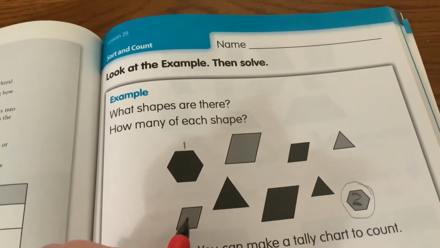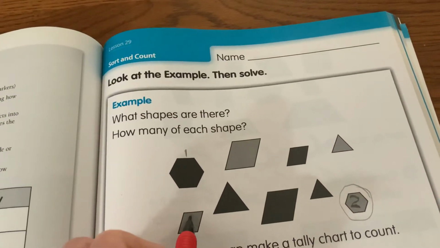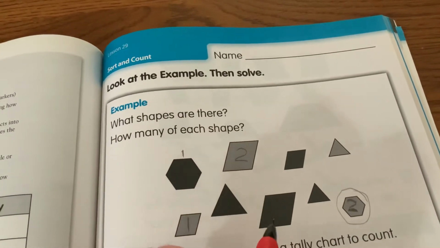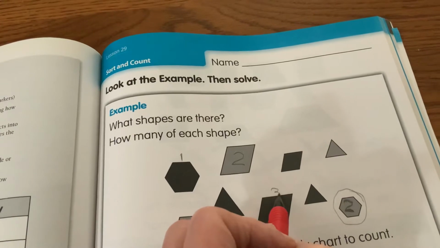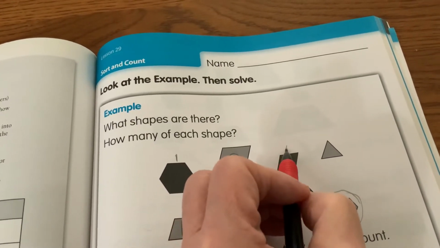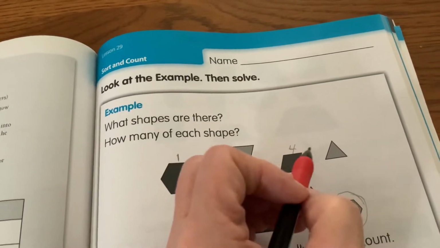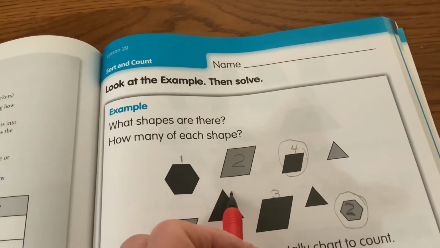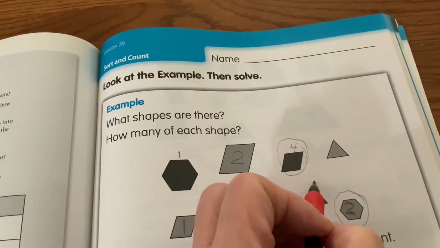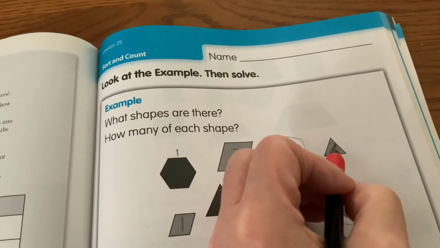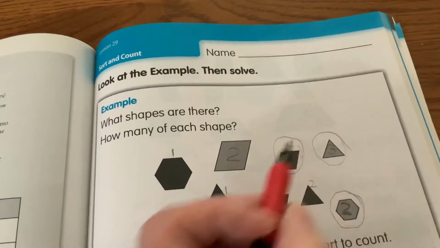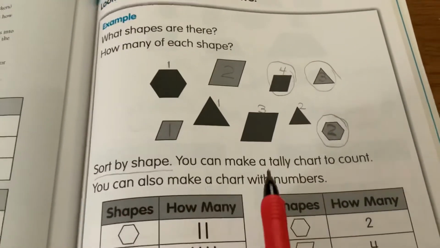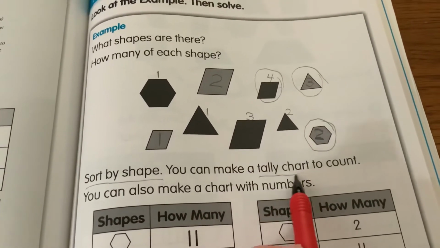Okay, then a rhombus. So 1, 2, 3, 4. And I'm going to circle that one because that's the last one I counted. Then triangles. 1, 2, 3. And I'm going to circle that one. Okay, did I get them all? It looks like it. Okay, so then it says you can make a tally chart to count.